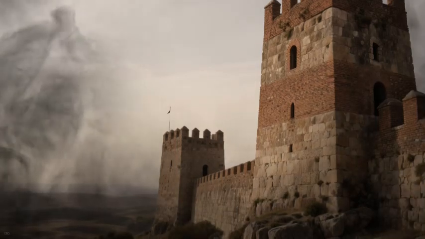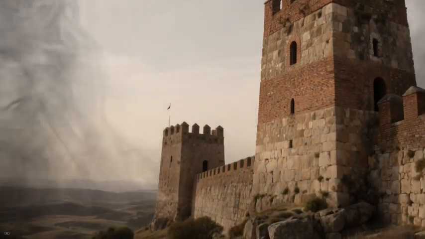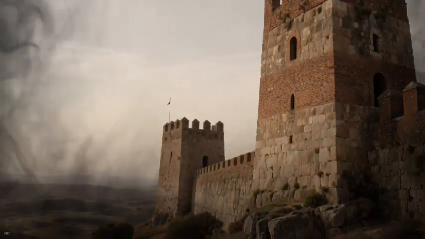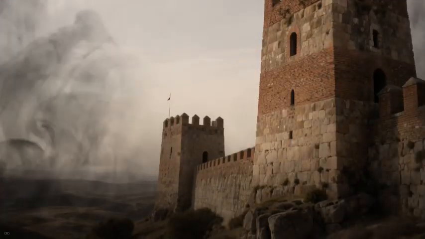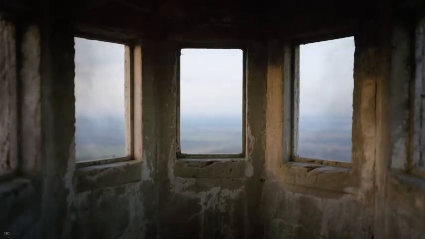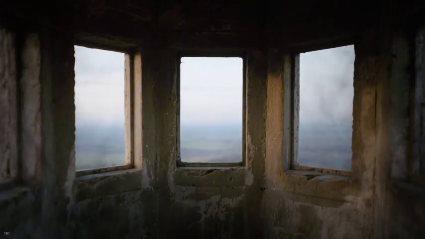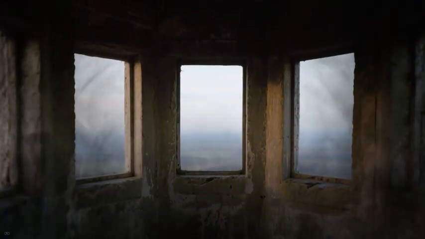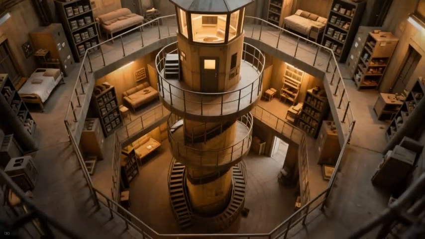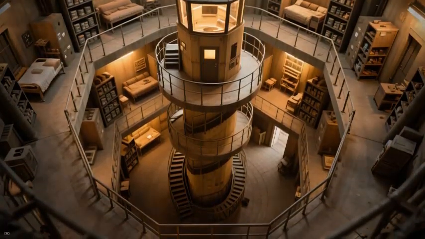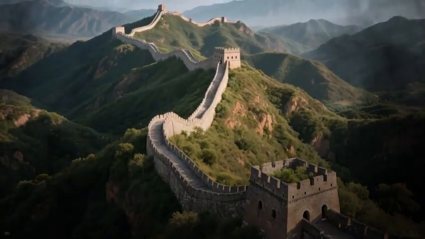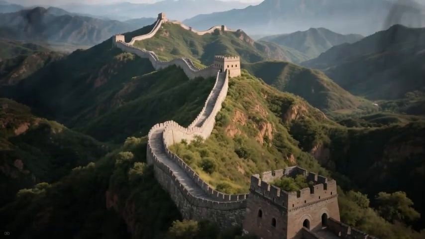Watchtowers also became more substantial during the Ming period. Brick and stone allowed for taller, more stable towers with multiple levels. Openings were placed in strategic directions to allow soldiers to observe distant movement. In some regions, towers doubled as living quarters or storage areas. Their increased height and durability improved communication and visibility across the frontier.